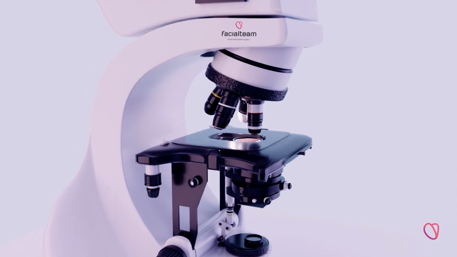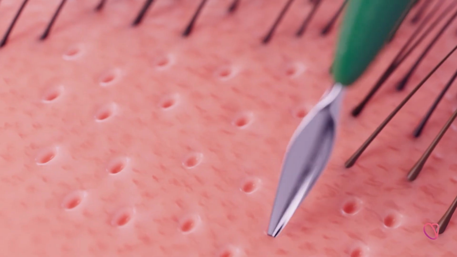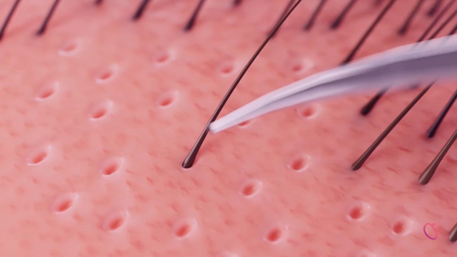First, a team of technicians extract the follicular units from the strip. After grafting sites are prepared, the follicles are placed for a natural, dense, and more feminine hairline.